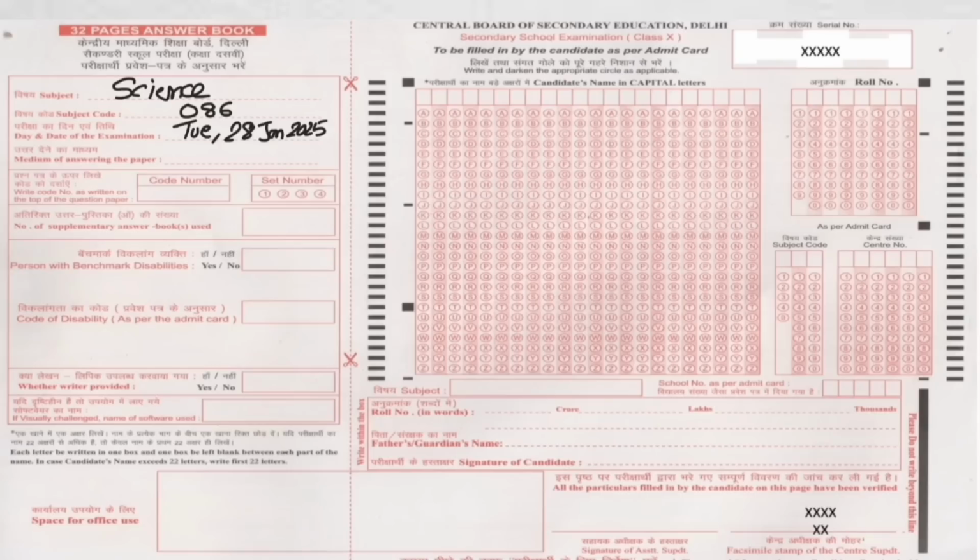Then next is medium of answering the paper. If you are English medium, you will write English here. If you are Hindi medium, then you are going to write Hindi. Then next, write the code number as written on the top of the question paper. On the question paper, on the top right corner, there will be one code written. So you need to write that code here.